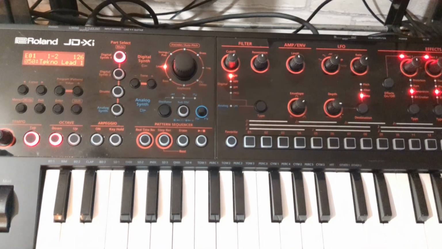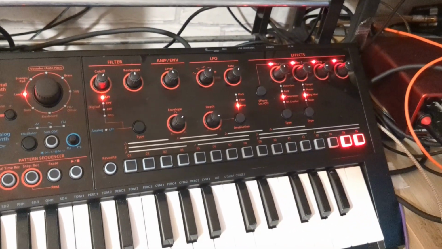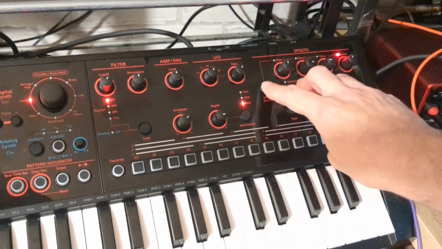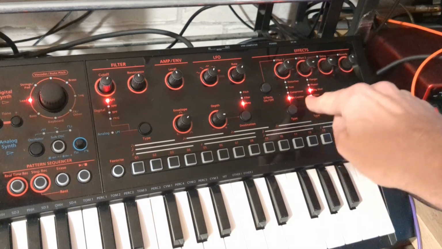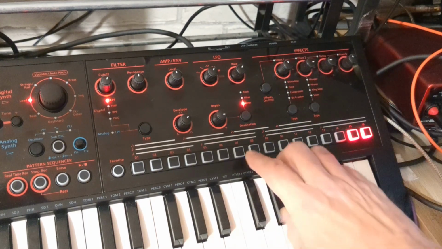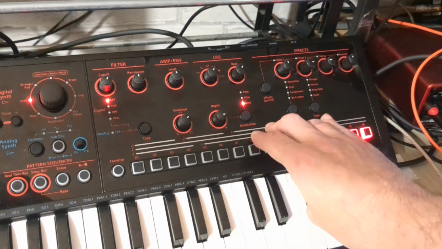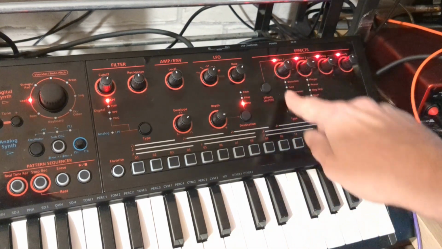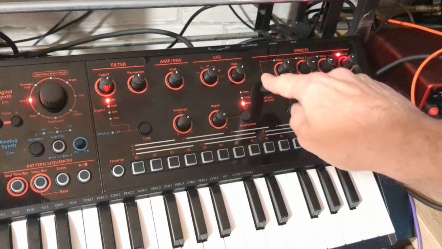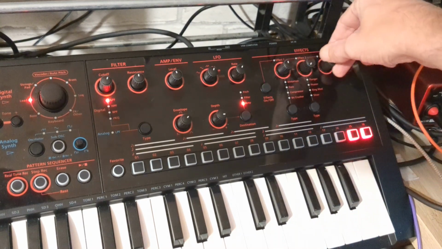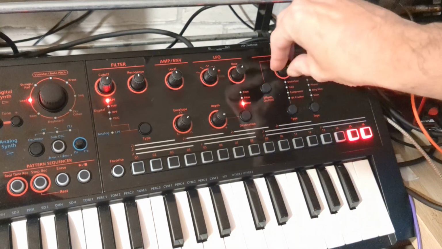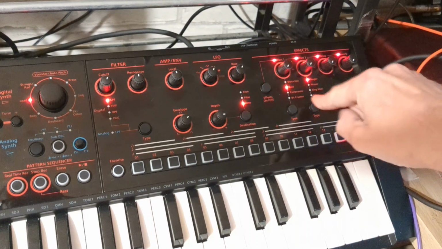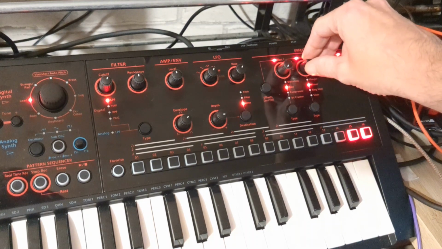Over here, got effects for each of the channels. If they're on red, they're on. So turn them all off. Put them on. That's them off. And you bring them on. And just increase the level of the effect.